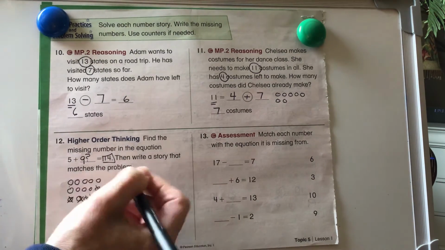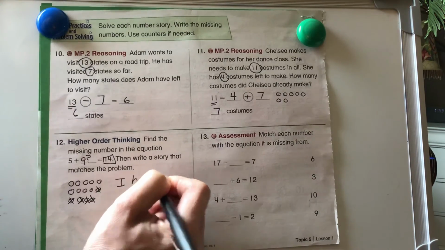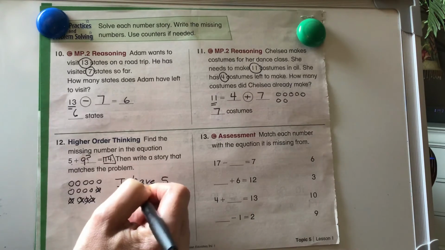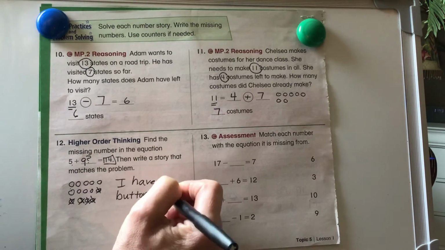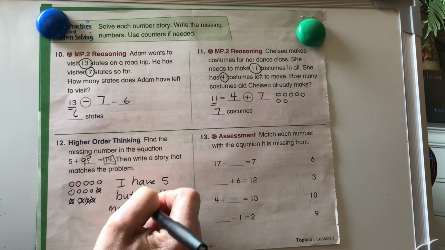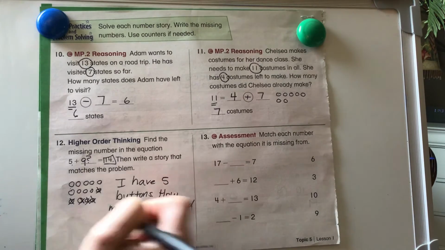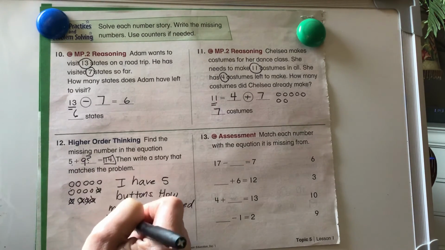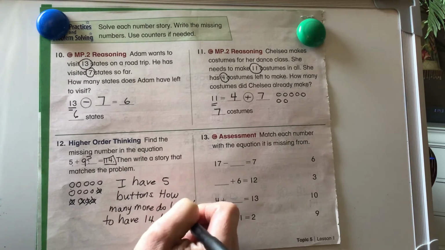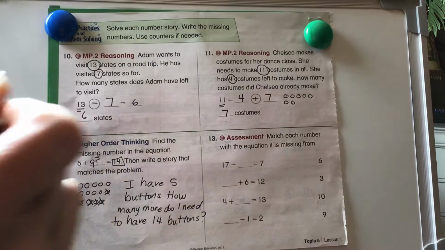So we're going to write a story. So you could say, I have 5 buttons. How many more do I need to have 14 buttons? And again, you can make up your own sentence on what you'd like to have.